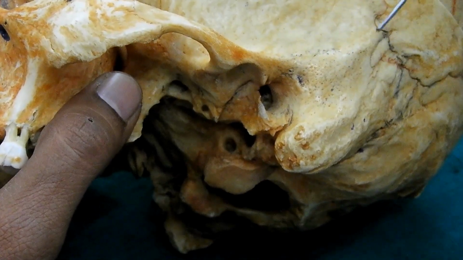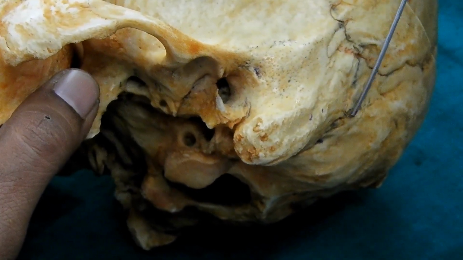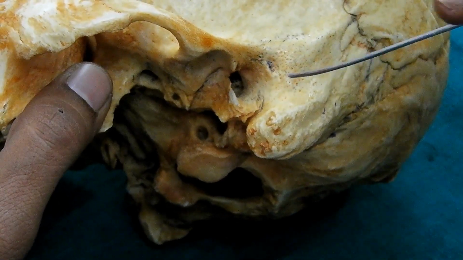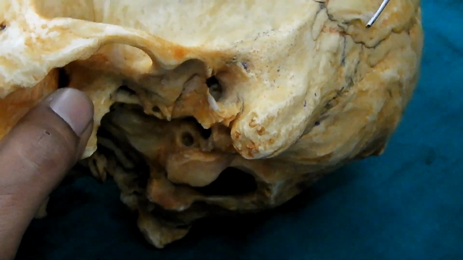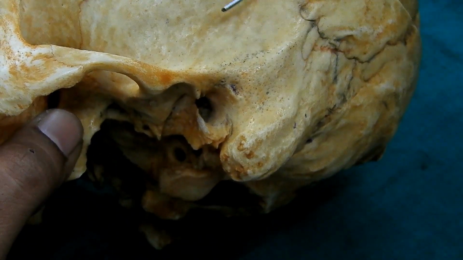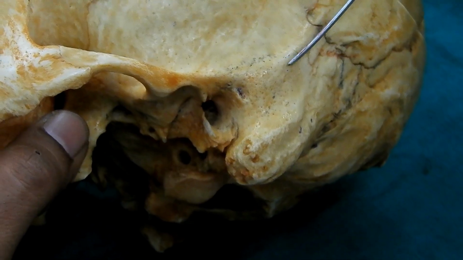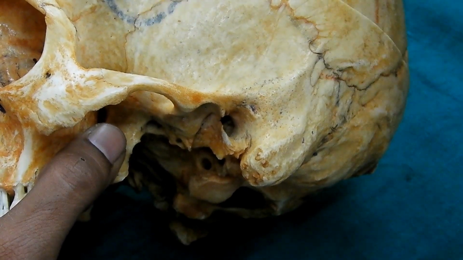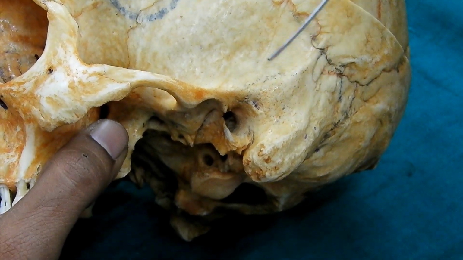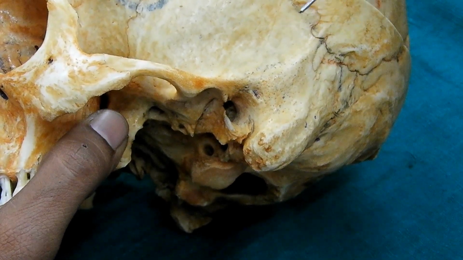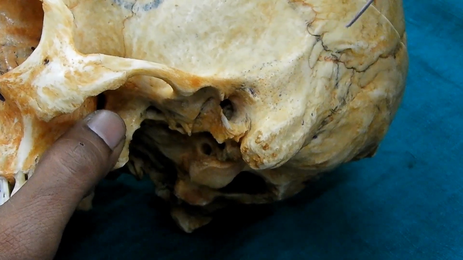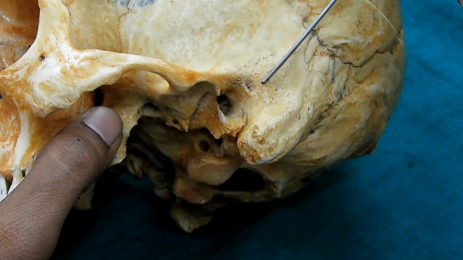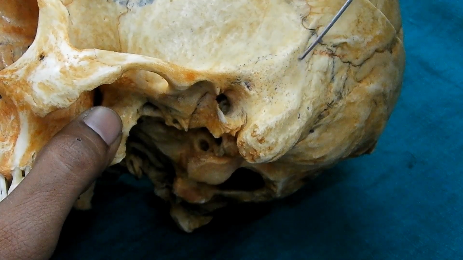The next part is the mastoid part of a temporal bone. The mastoid part of the temporal bone lies posterior to the external acoustic meatus. Now, anterosuperiorly, this mastoid part of the temporal bone is continuous with the squamous part of a temporal bone. And between these two parts, there may be a very fine and thin temporomastoid suture, but here it cannot be seen, right?